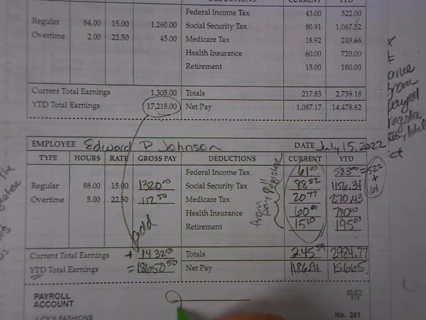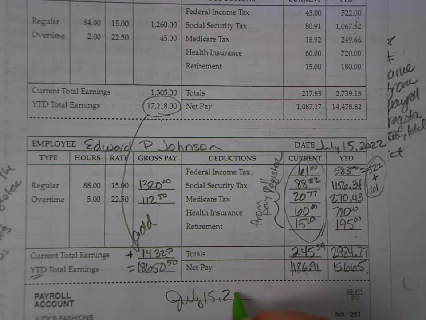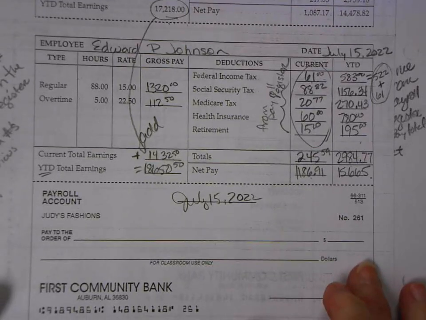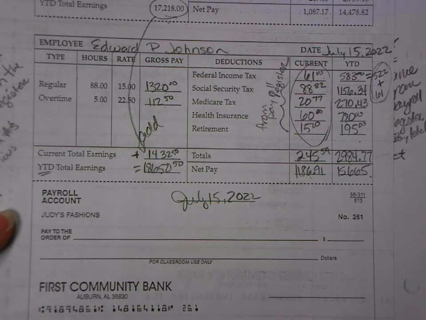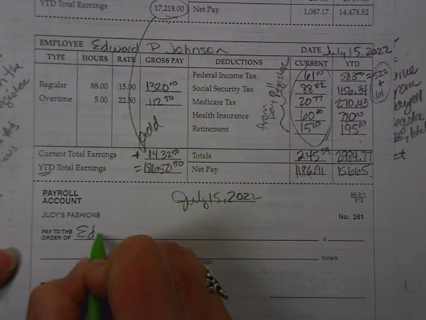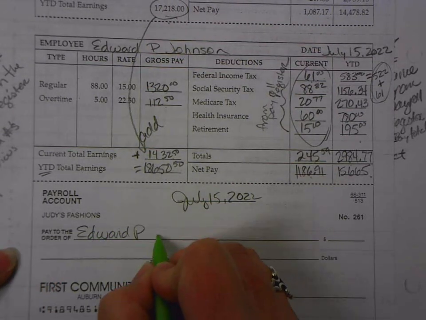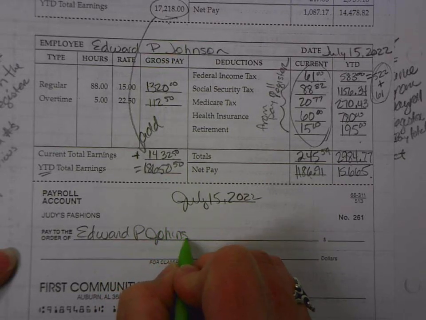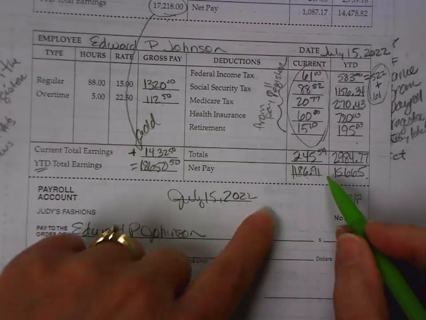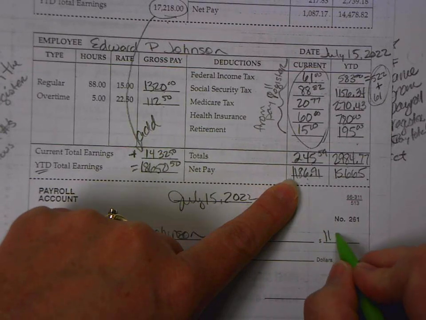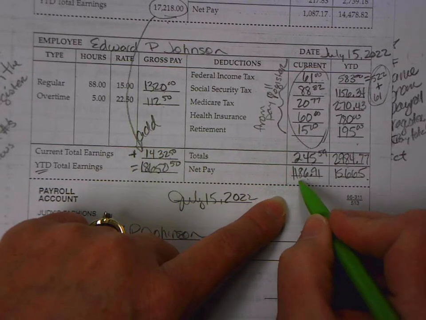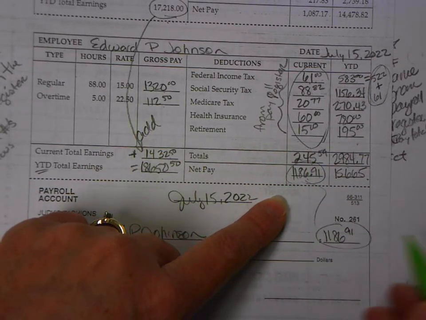All right, so we're on July 15th. This check looks a little bit more normal. We're writing it to Edward Johnson for his total net pay. Right, right here.